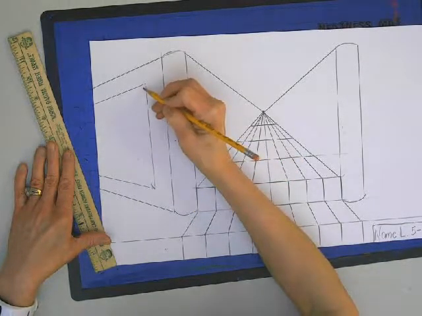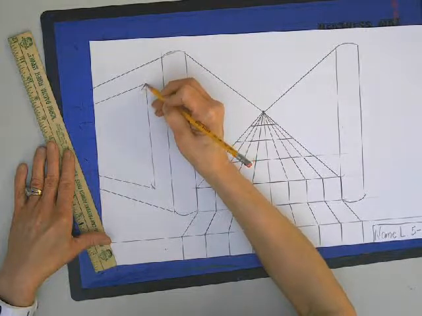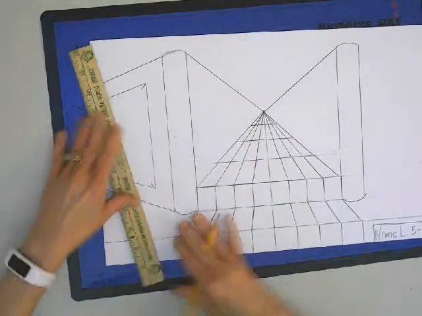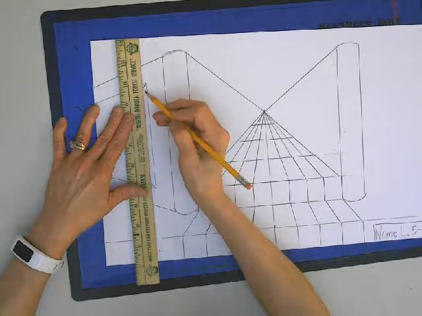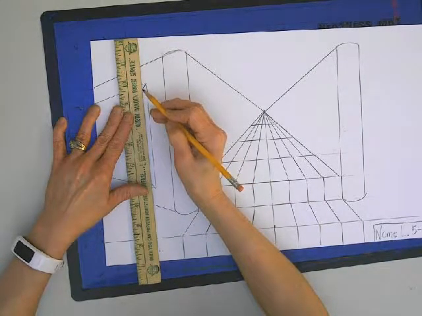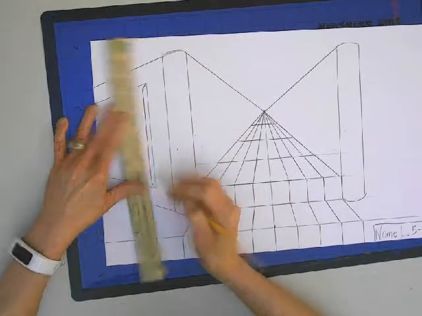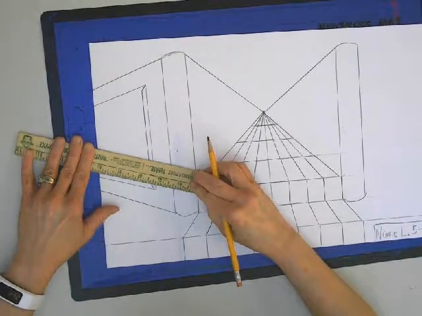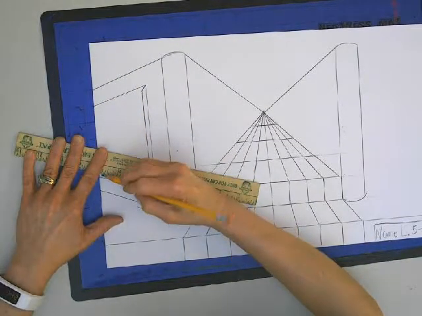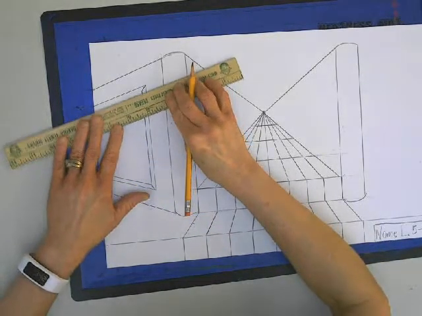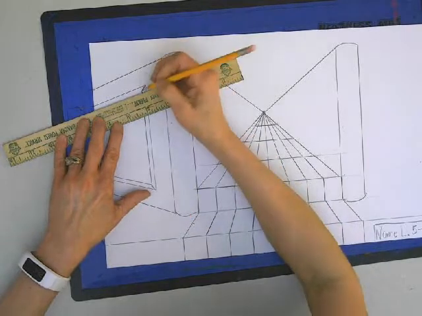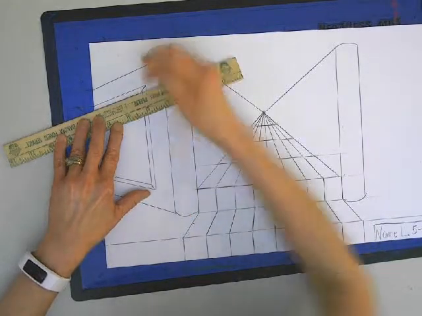Now then, to make it look like we have a canvas or a picture frame, we want to make a little diagonal line in each of these two corners, and then we're going to repeat this line right here, coming down, and again repeat this line right here, and once again repeat this line right here.